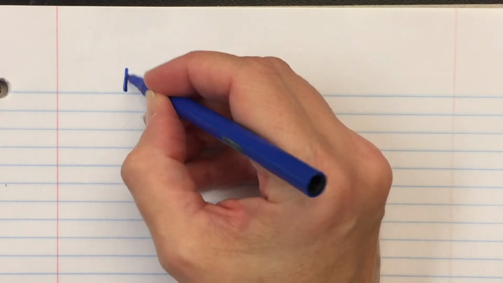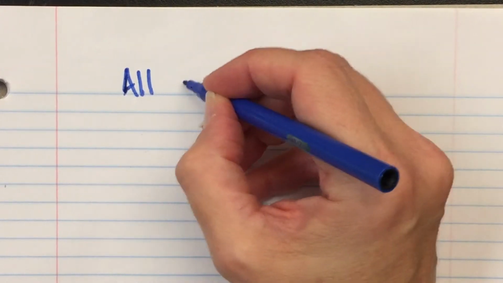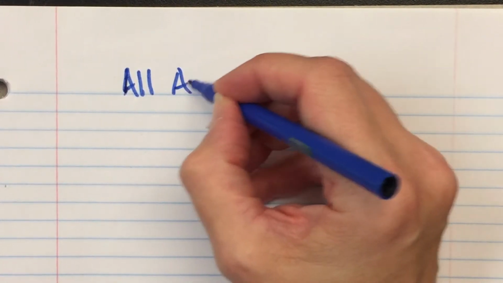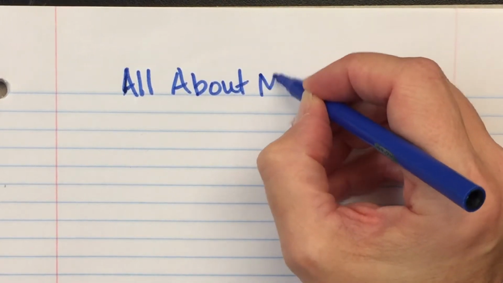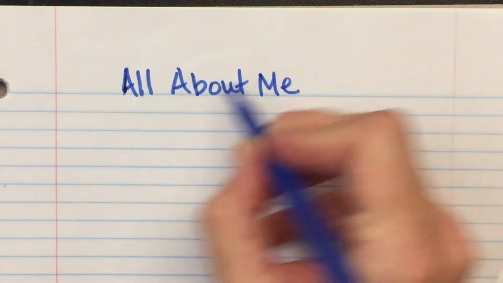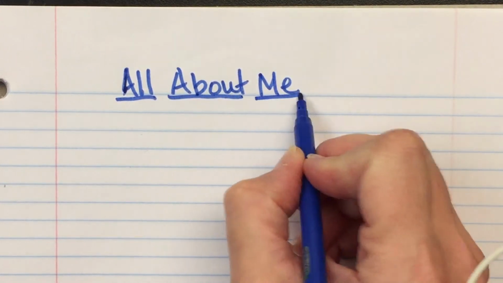And on the very top line, you can see my red margin over here. On this top line, we're going to write the title. You can use pen or pencil for this. I'm using a marker just because I want to make sure that you can see this in the video. So the title is All About Me. Hopefully this didn't bleed through. Yeah, we're good.